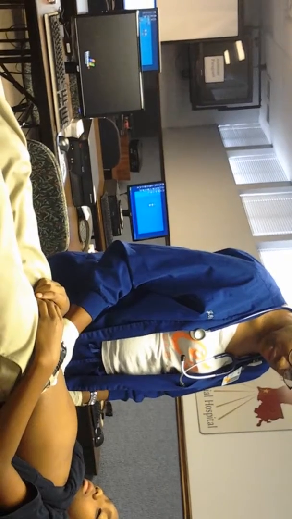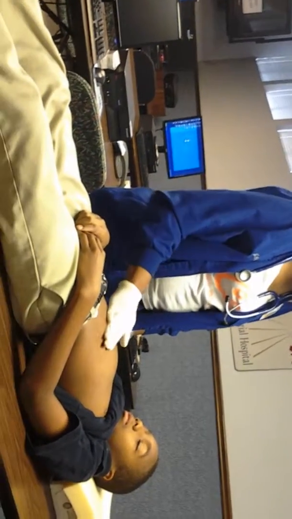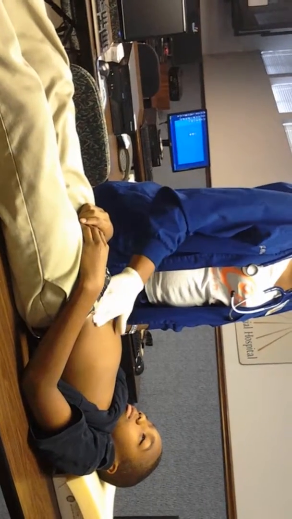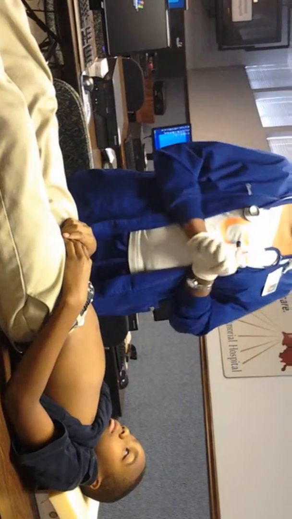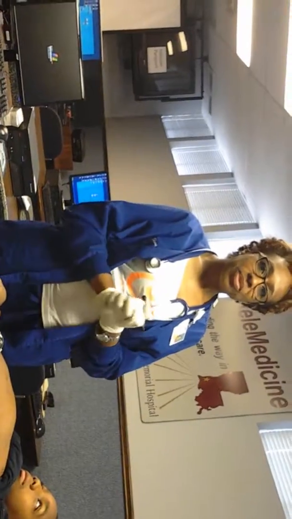Light palpation of the abdomen is 1 to 2 centimeters deep. You press and roll to all 4 quadrants. And then deep palpation is 1 to 2 inches deep. Again, all 4 quadrants. Any pain or tenderness? Okay. And that is my abdominal assessment.